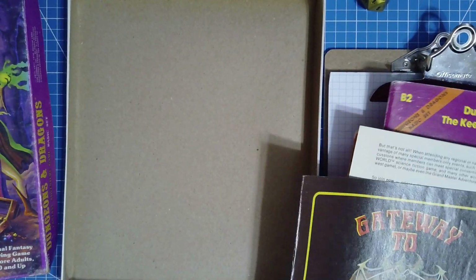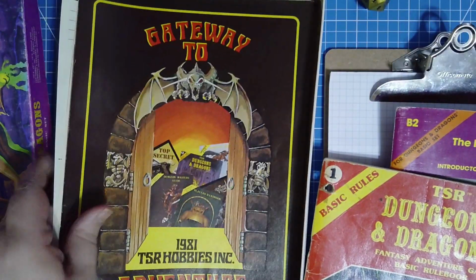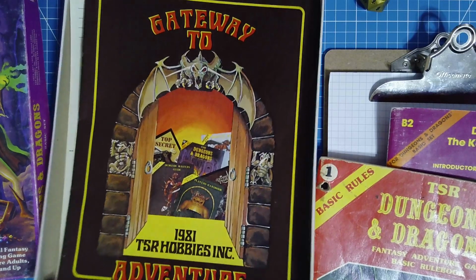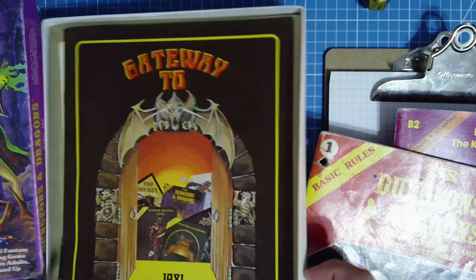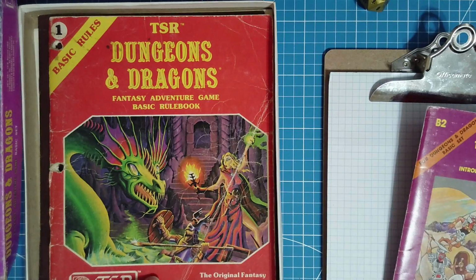But all that aside, we'll just put that in here. This poor box. Look at that. Sorry, you couldn't see that. This is not in great shape. But I didn't pay that much for this, so I'm happy, right?